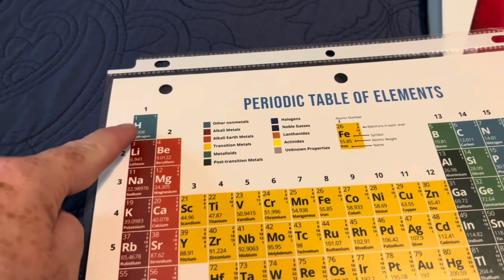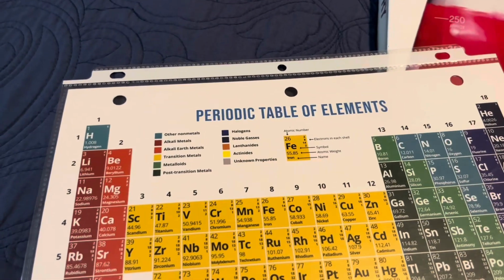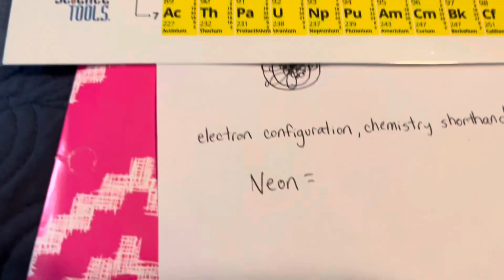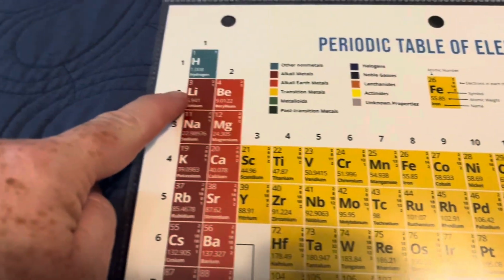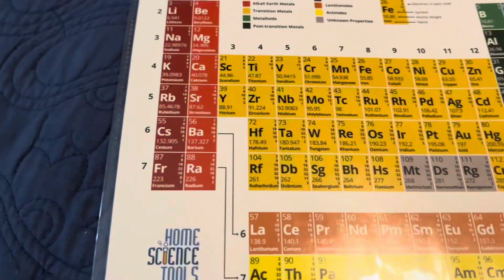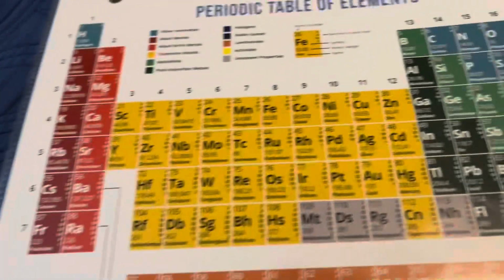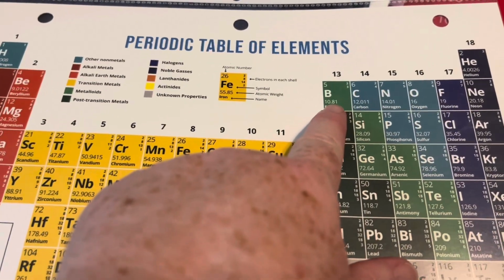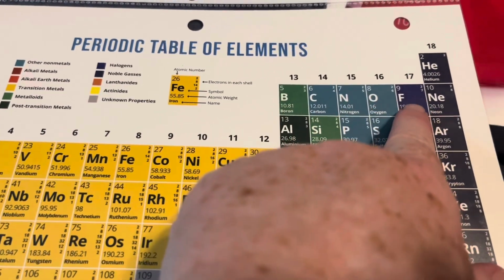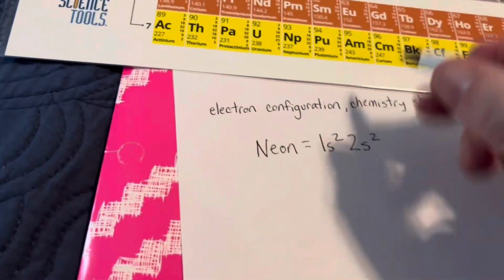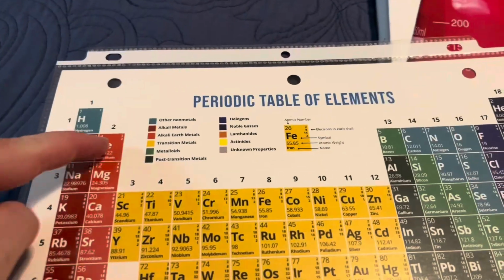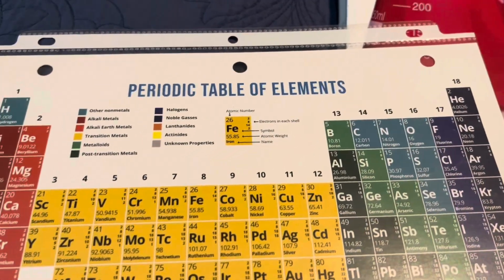Here's your 1s. This one and this one are included in your 1s, so you're going to get 1s2. The next row is your 2s right here, 2s2. Then you're going to go to your P's over here: 1, 2, 3, 4, 5, 6. Neon ends here, so it's going to be 3p6. I'm sorry, 2p6. So you have 1s2, 2s2, 2p6. Then you would go down here if you were to continue on, but we've already gotten to the element that we want.